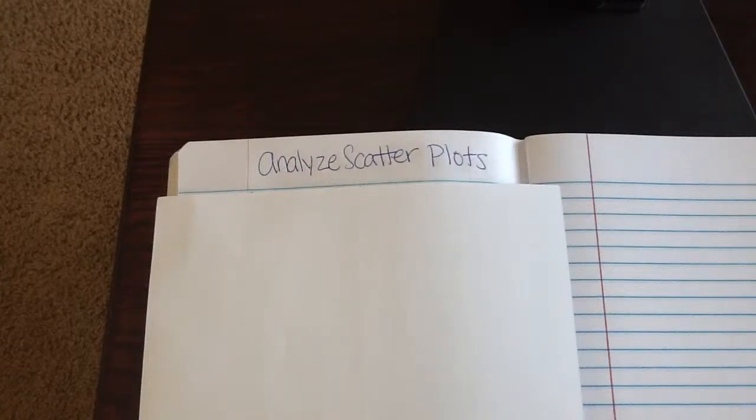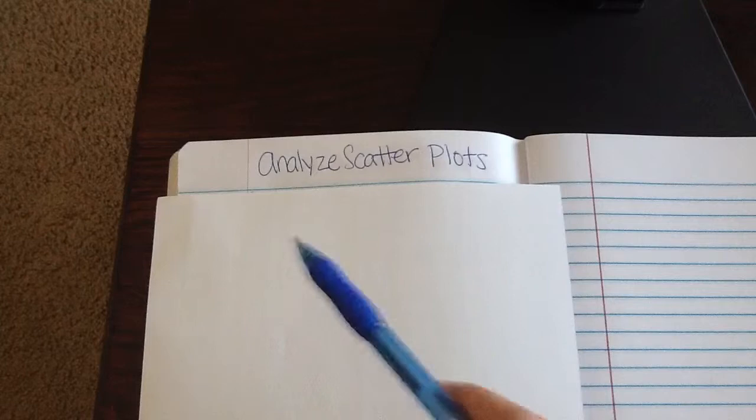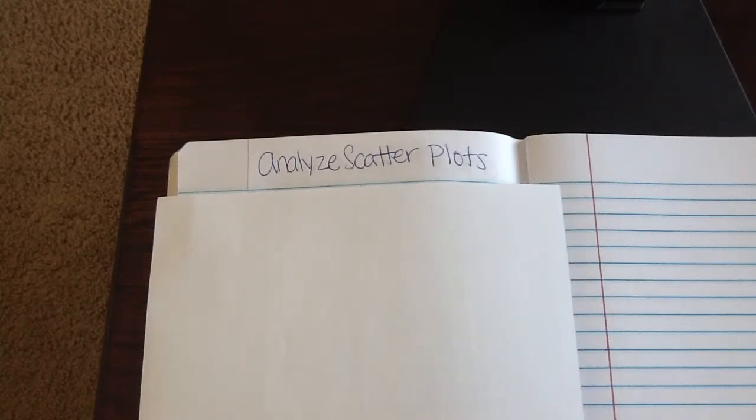So you'll just have to listen very closely. Today we're going to be doing a lesson on analyzing scatter plots. So I'm going to show you how to create a scatter plot and also how to understand what it's talking about. A scatter plot is just another way to show data, except we're going to be looking at the relationship between two different things.